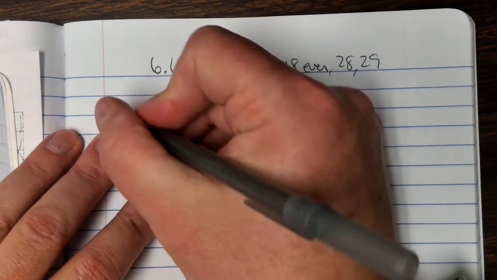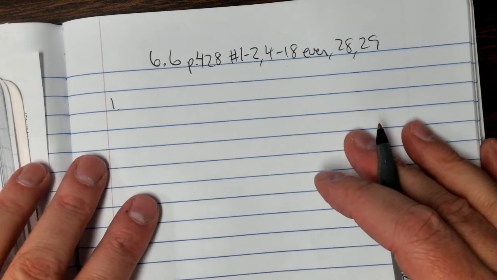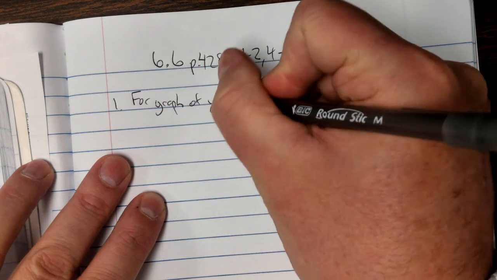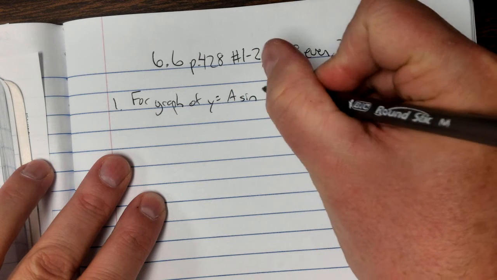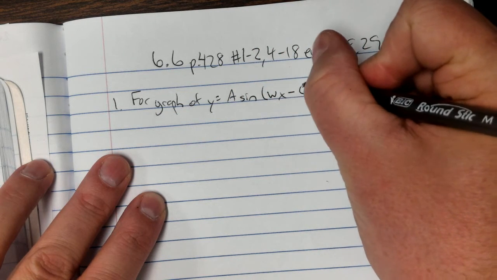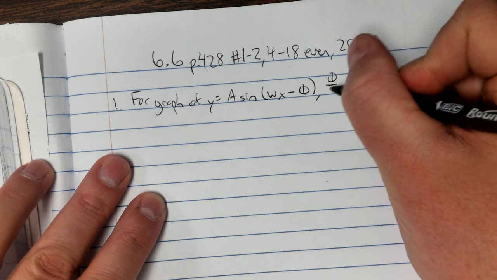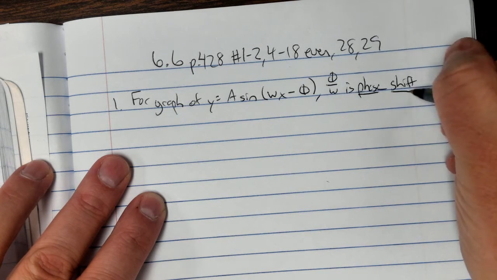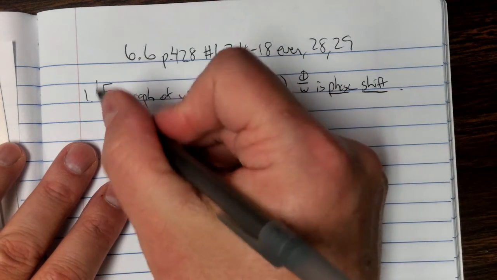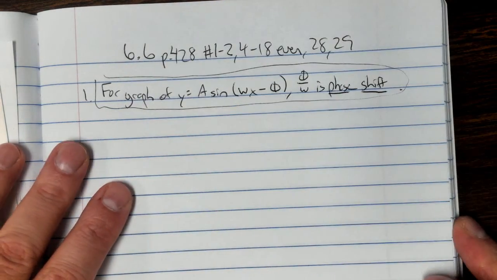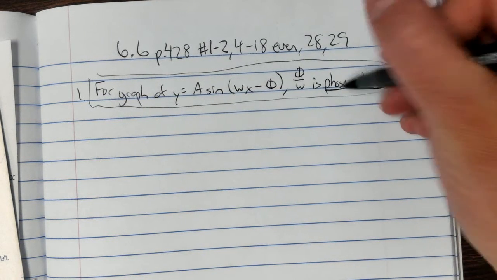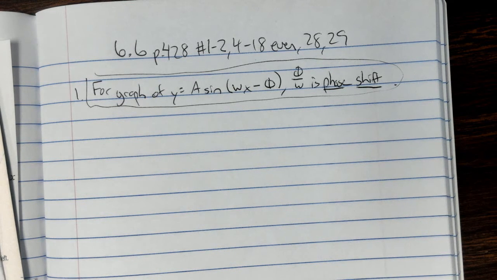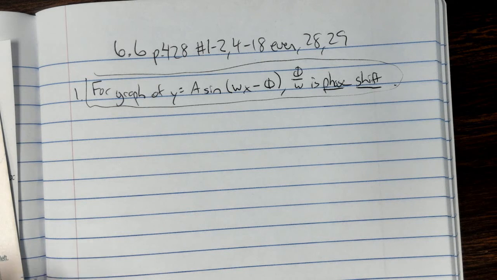Okay, so for number 1, it says for the graph of y equals a sine wx minus phi, phi over w is the phase shift. That's the blank. Remember, on this type problem, I'd want you to use the whole thing. But if you were just doing this on MyMathLab, it'd be phase shift, and there's no choices and no view and example, because it's just a definition.